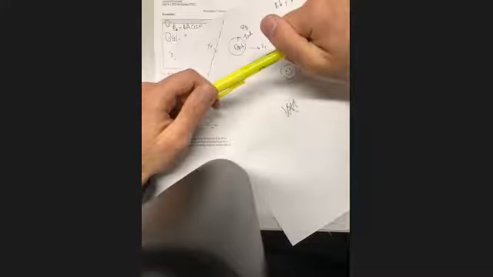Not really. Wait, what do you mean? Your fingers are pointing, you mean out? Yeah, pointing out of the page. Okay, I got it then, because this is pointing into the page, so this is pointing out of the page. Right. Okay, thank you.